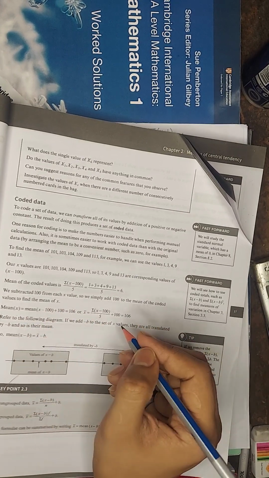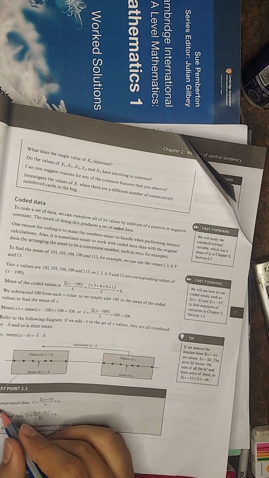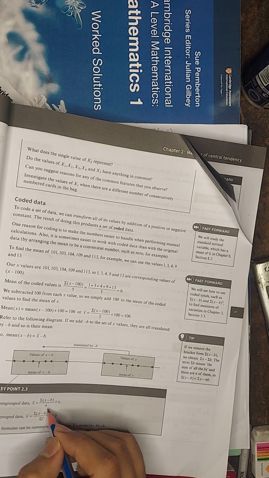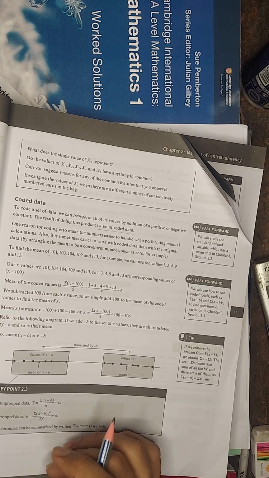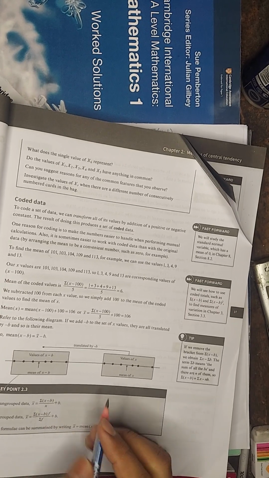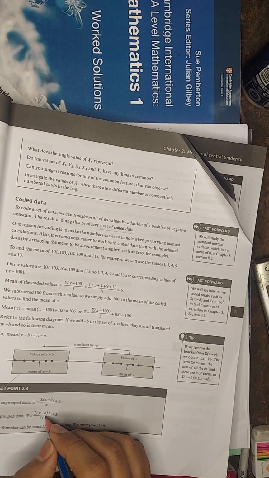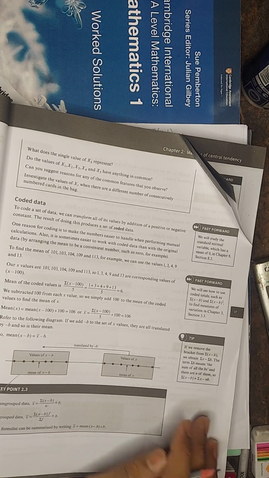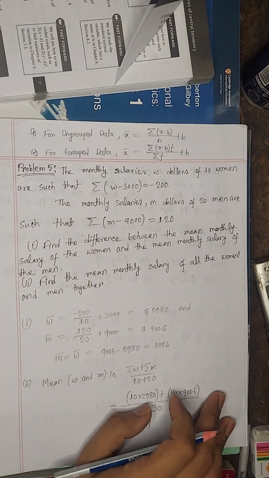So this is called coded data. And the formula for ungrouped data, the mean will be summation of (x minus b) divided by n, plus b. This b is the subtracted or added number. And for grouped data, summation of (x minus b) times f, divided by summation of frequency, plus b. Now here is our problem.